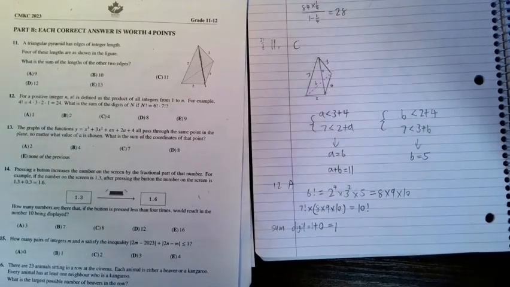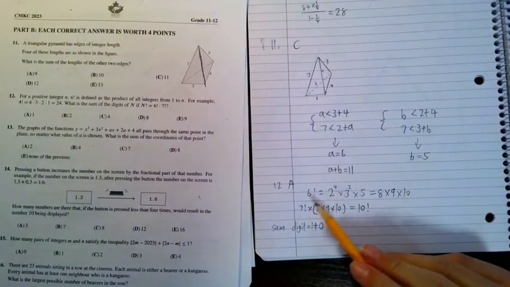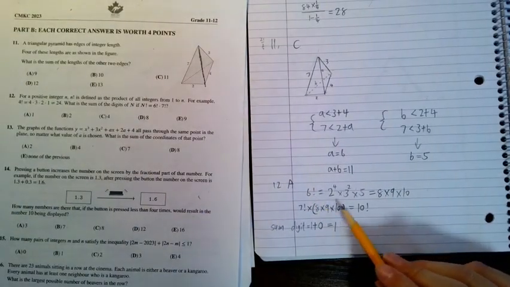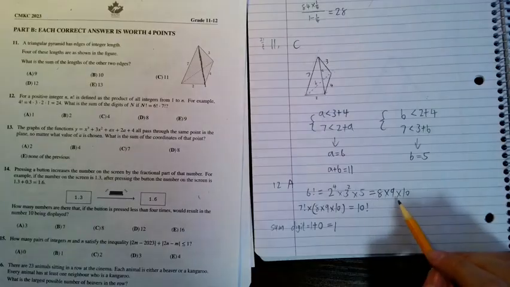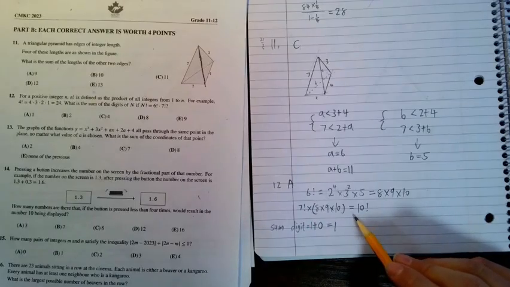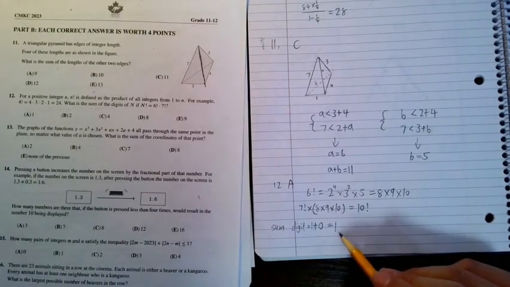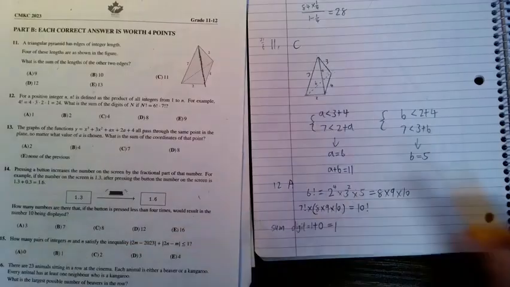And question 12. Okay, so we can rewrite 6 factorial as 8 times 9 times 10. And then we multiply by 7 factorial, and that equals 10 factorial. And the sum of the digits of this equals 1 plus 0 equals 1. So we pick A.